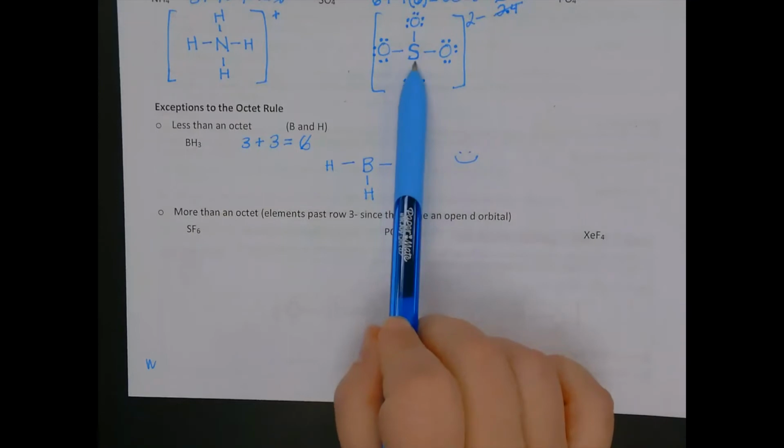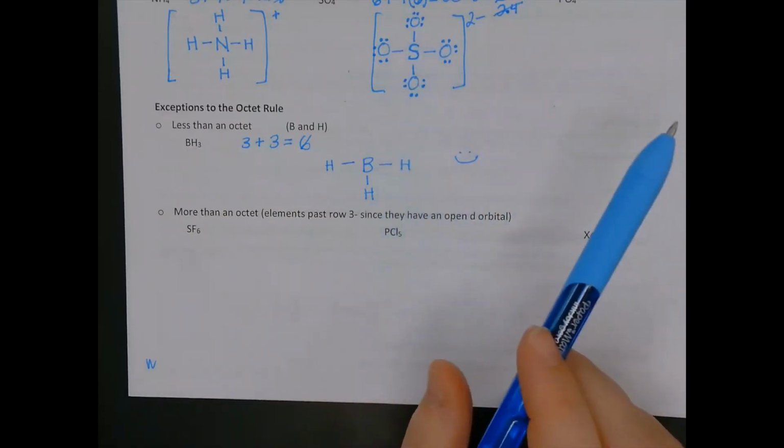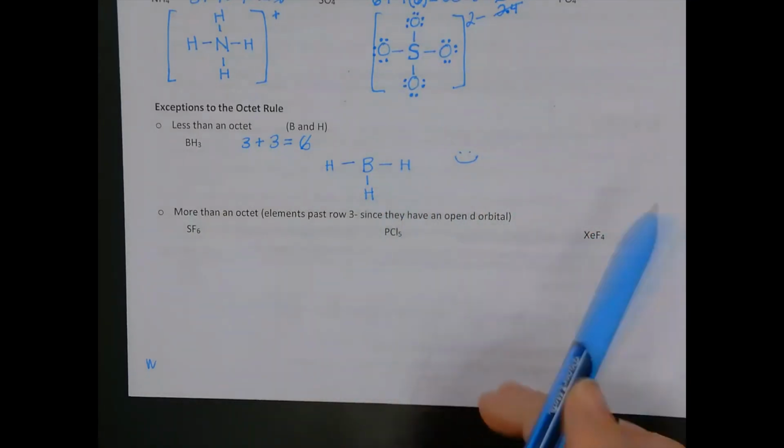Yes? Is it why polyatomic ions are possible? Is that why? Would that be why polyatomic ions such as sulfate? Yeah, that's part of it too, and just how they share their electrons.